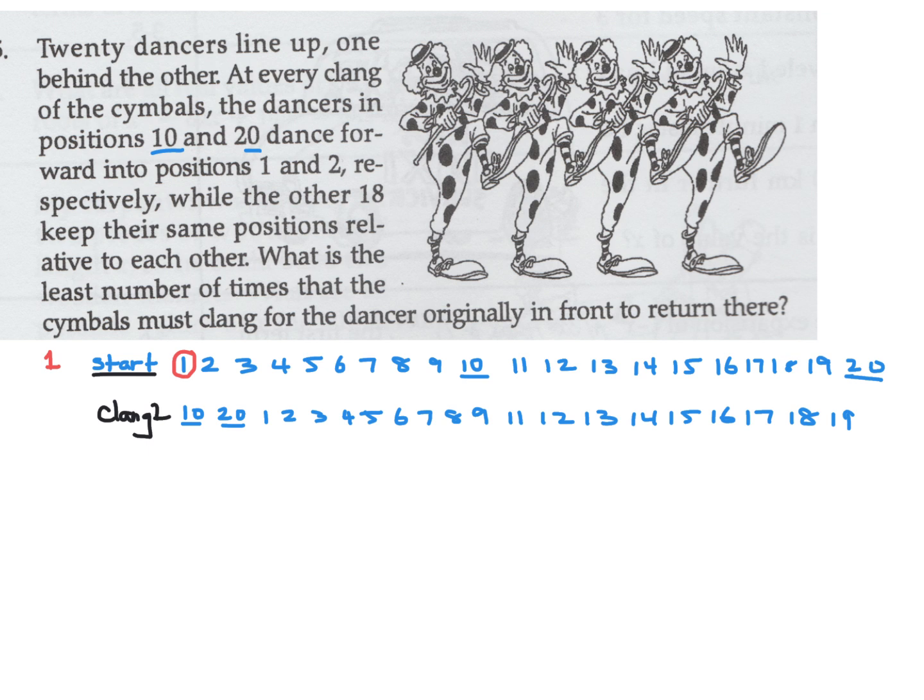So that happens, the first clang. Now, what's the position of dancer 1? Because what is the least number of times the cymbals must clang for the dancer originally in the front? So the front dancer is basically this guy right here. Now, where is he now? He's here. So he's in position 3. So this is the position of the original dancer in the front, however you want to call it. Okay, let's do this again.